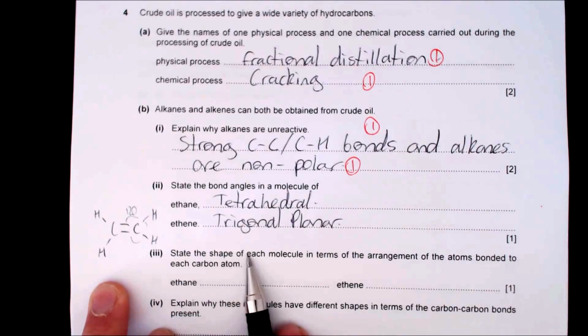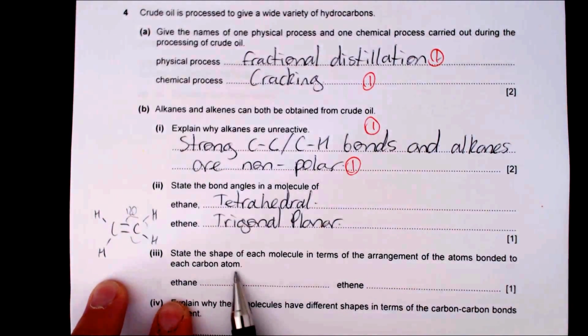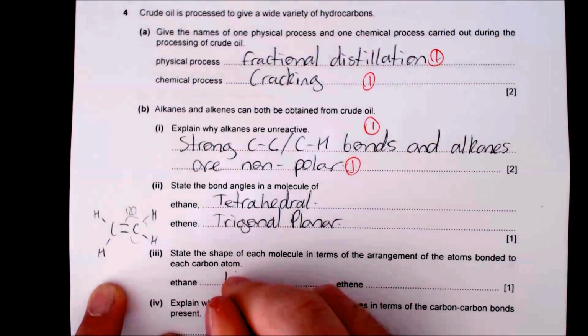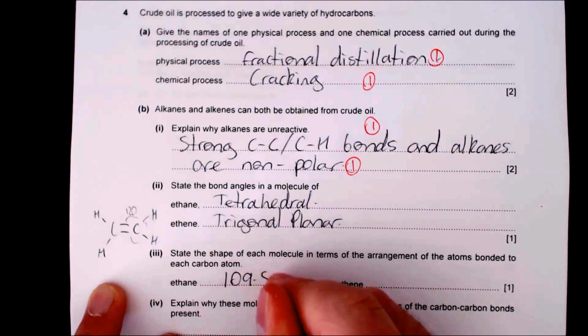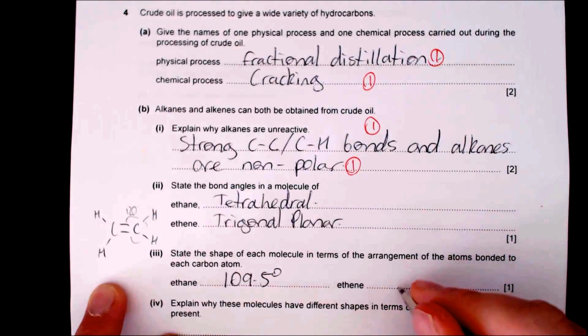And then it says state the shape of each molecule in terms of the arrangement of the atoms bonded to each carbon. Okay, so the degrees, which is obviously how big this thing is, we need to say that ethane is 109.5 degrees and ethene is 120 degrees.